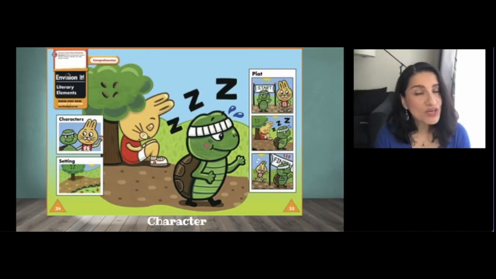What is the tortoise like? Yes, he is slow and steady, and he sticks to his plan and wins the race. What is the hare like? Yes, he's fast, but not as careful. He underestimates the tortoise and ends up losing the race.